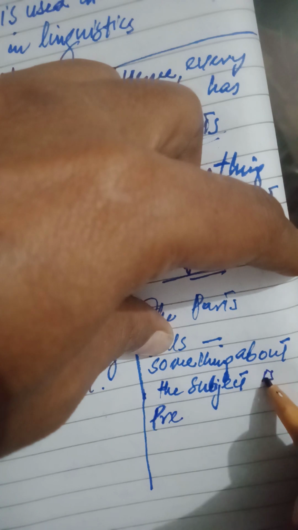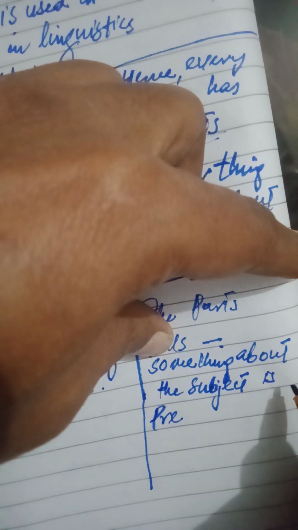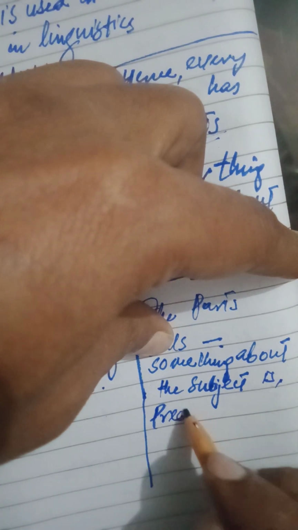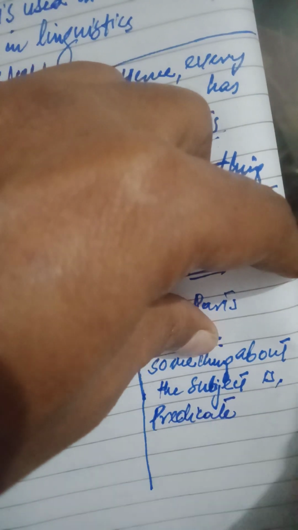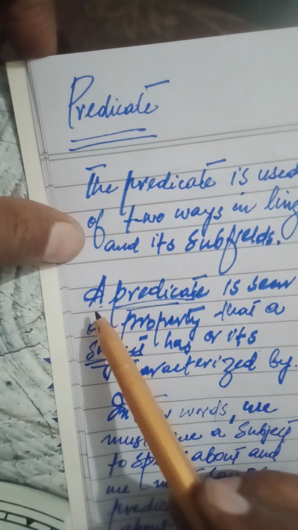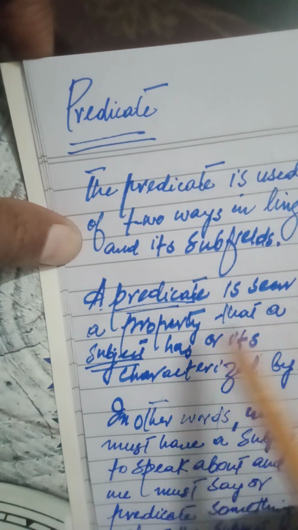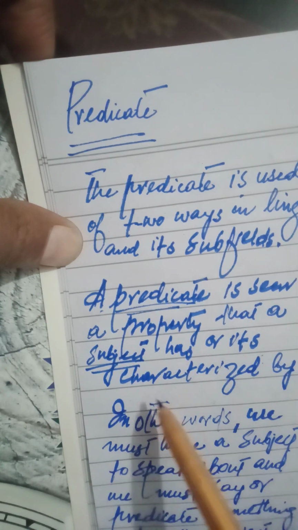Predicate of the sentence. And a good definition of predicate is: a predicate is seen as a property that a subject has or is characterized by.